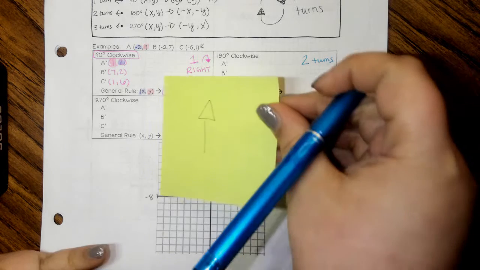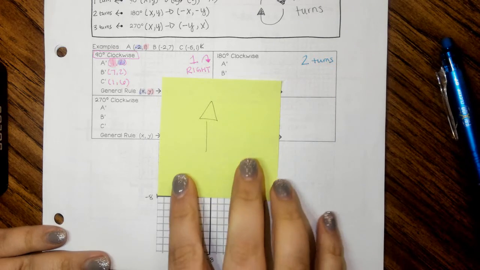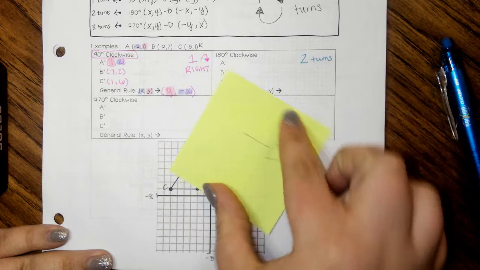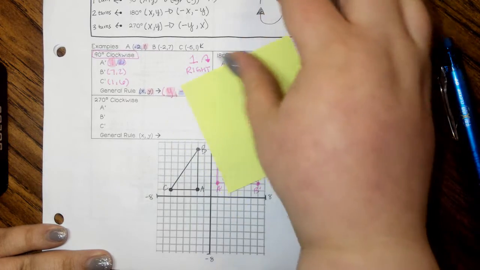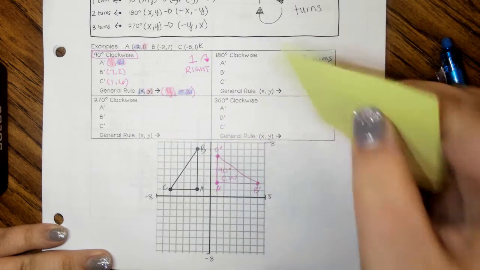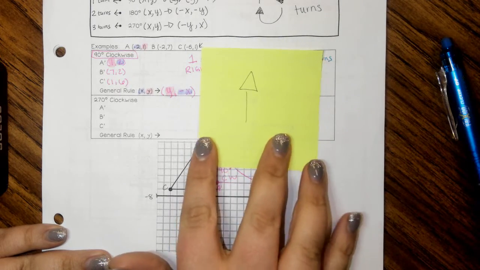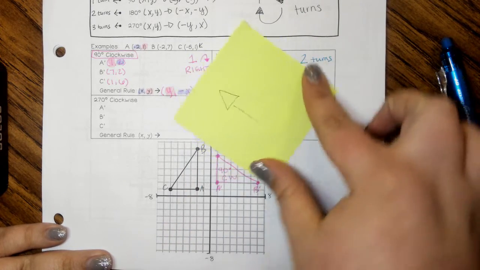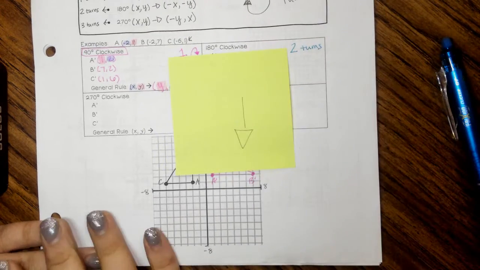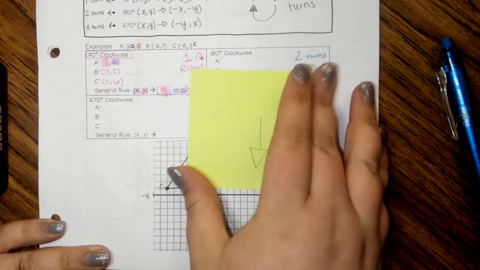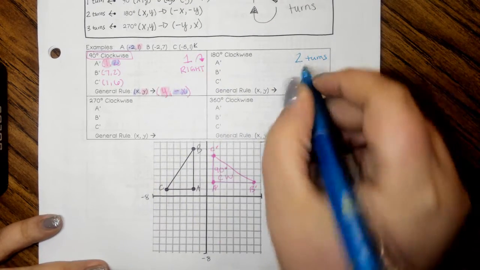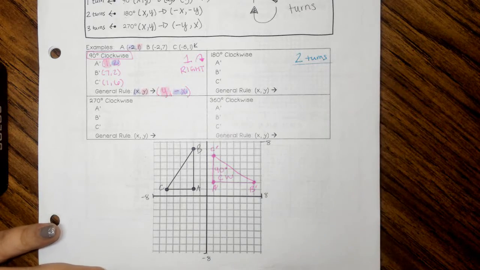If I turn twice clockwise, that's 1 turn and 2 turns. Now let's look if I go 2 turns the other direction. That's 1 turn and 2 turns. We end up facing the same way. So with 180 degrees, it doesn't matter which way I turn, clockwise or counterclockwise, as long as we're doing 2 turns.